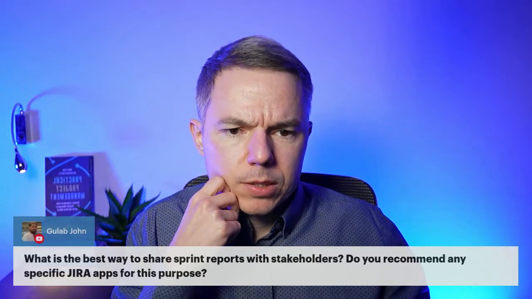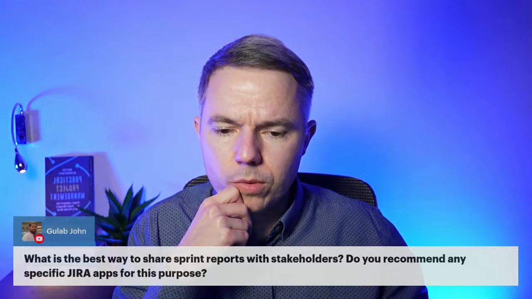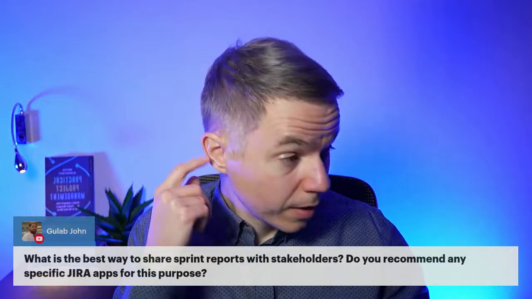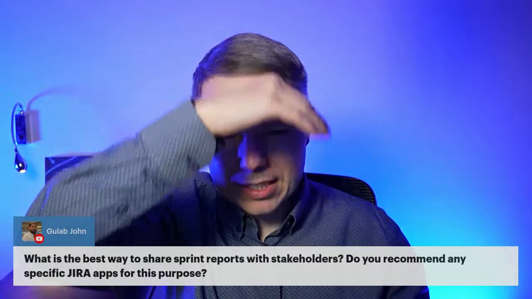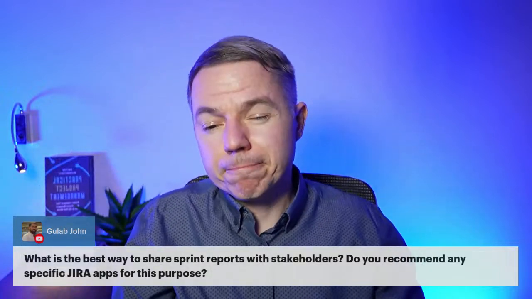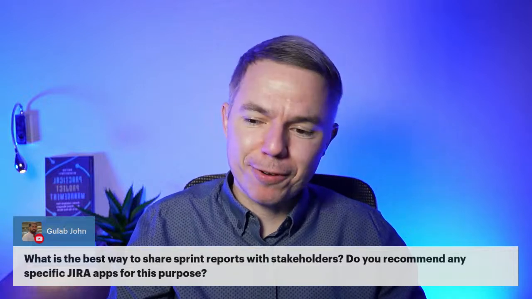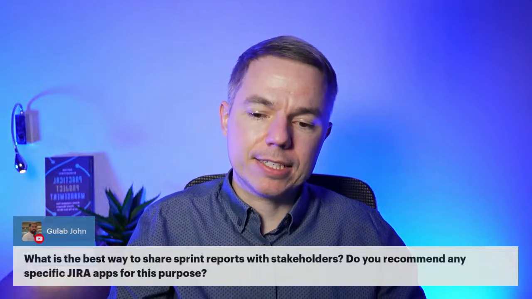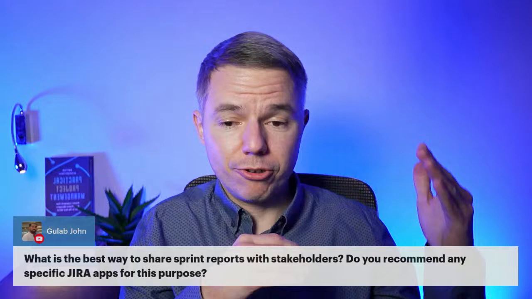What is the best way to share a sprint report with stakeholders? Do you recommend specific apps for this purpose? That's a good question because it feels like a very artificial thing that I understand where it comes from, but it's something out of two worlds. You say sprint report. Is it what you finished during a sprint?